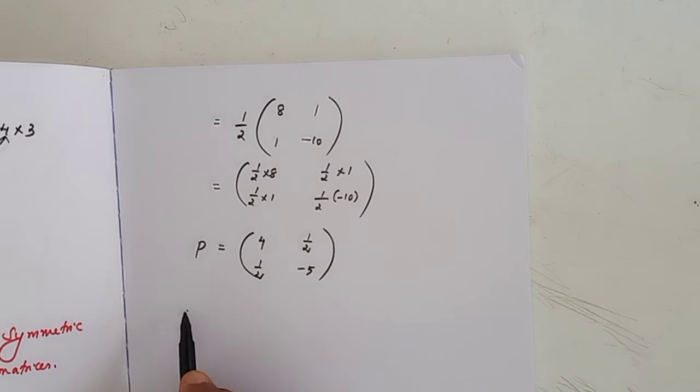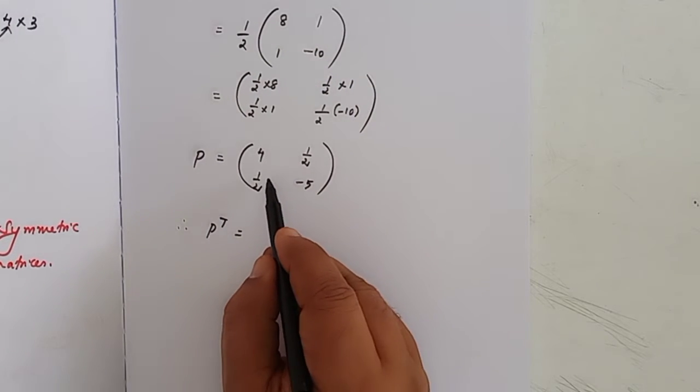Now I am going to find out P transpose. P transpose is the P matrix and its transpose.